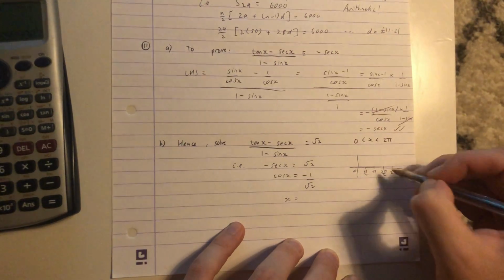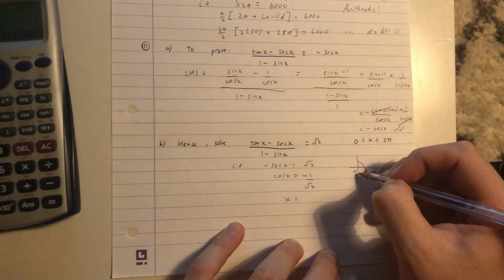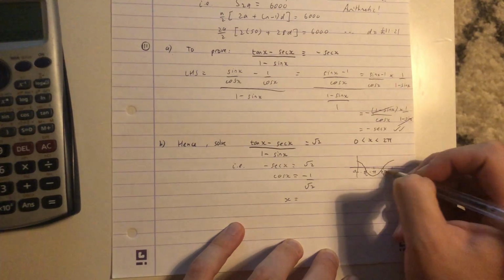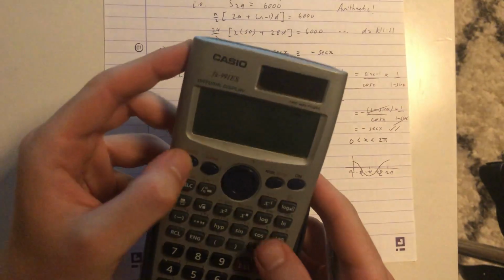Draw a very quick sketch of cos minus 1 over root 2 is down there, so you're expecting 2 answers. Your calculator will give you one of them.